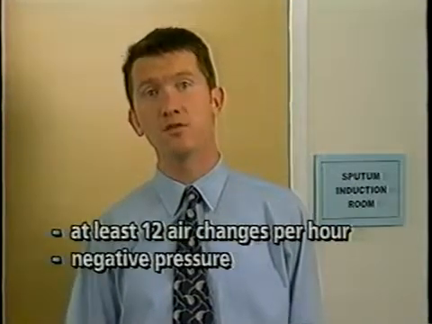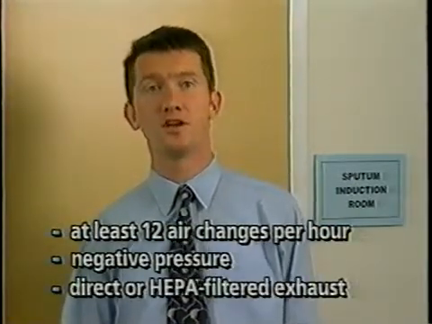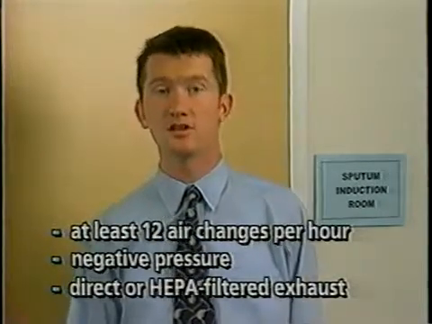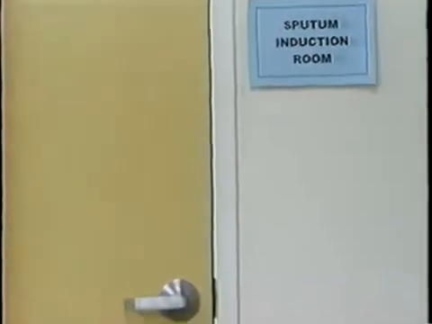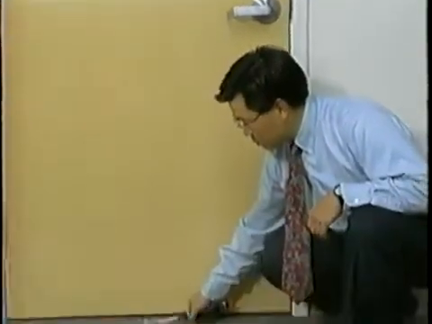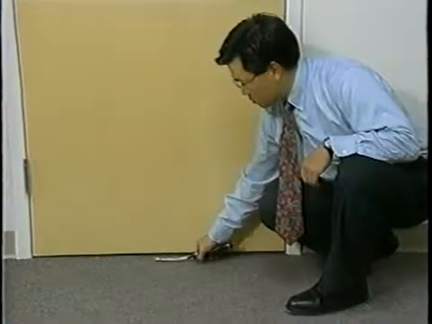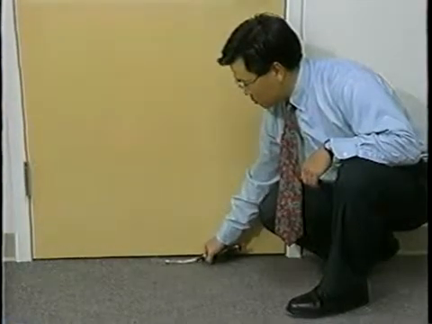If a booth is unavailable, a designated room should be used for sputum induction. Engineering controls should meet all the minimum requirements that we outlined for isolation rooms. That is, at least 12 ACH, negative pressure, and direct or HEPA-filtered exhaust. And, just like with an isolation room, you'll need to estimate and enforce a clearance time between patients. We also recommend that you verify negative pressure before starting that day's sputum inductions.